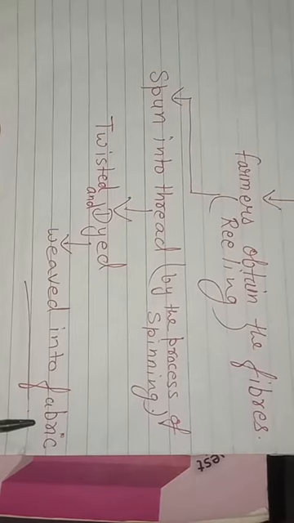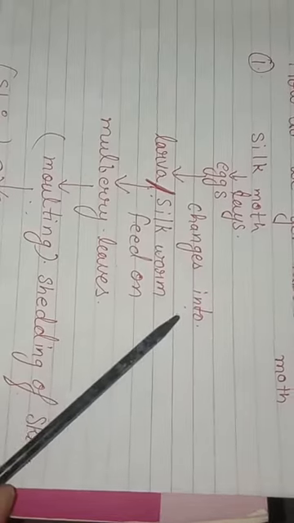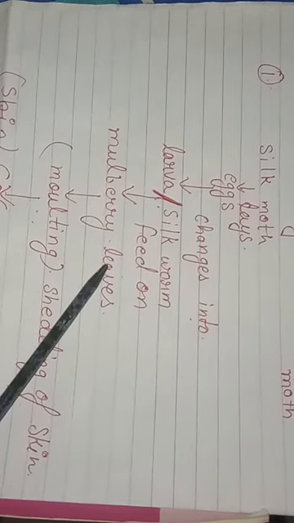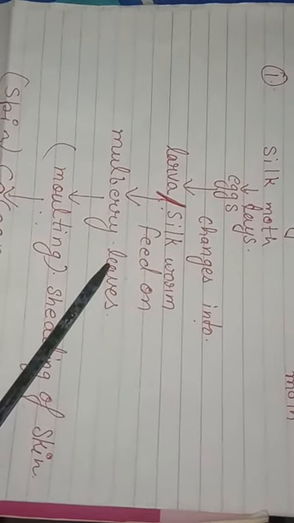So this way we got the silk fabric from the silk moth. Again, just have a revision. The silk moth lays the egg, changes into larva or silkworm, and after that they feed on the mulberry leaves.